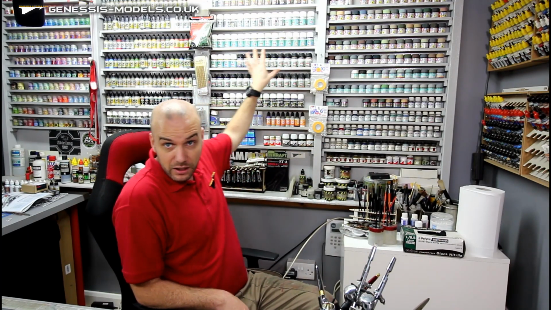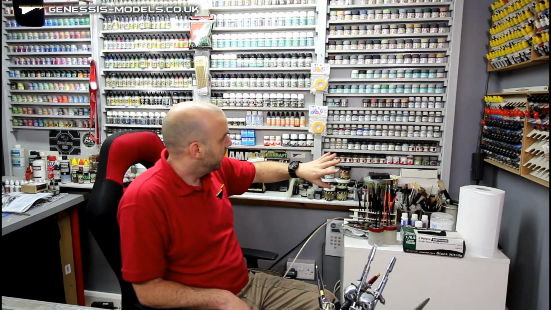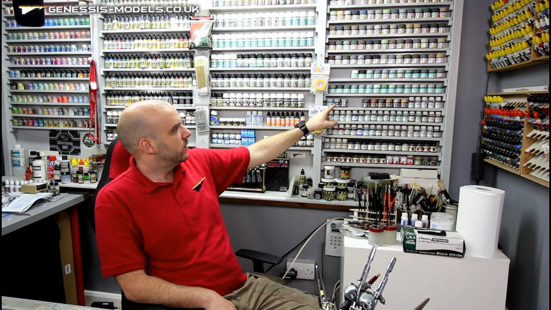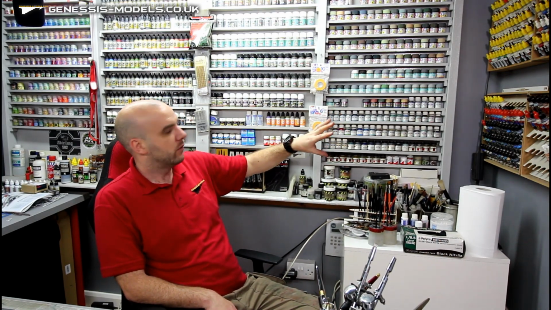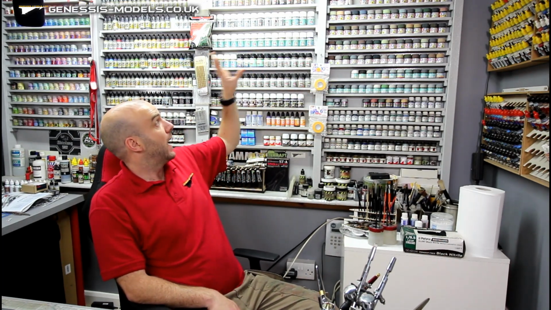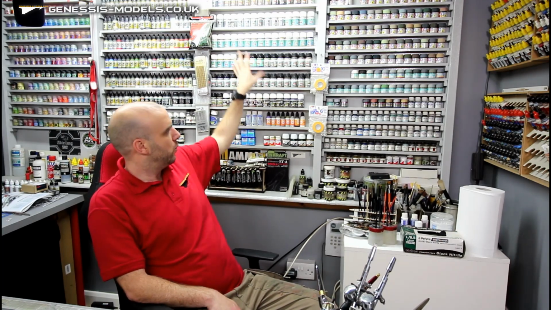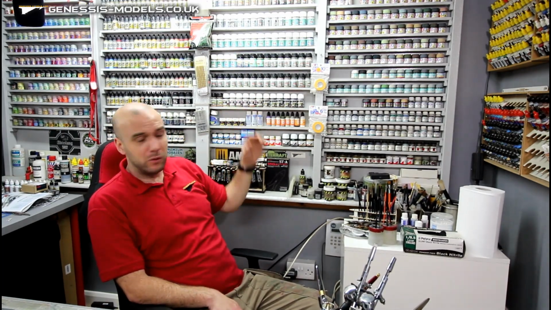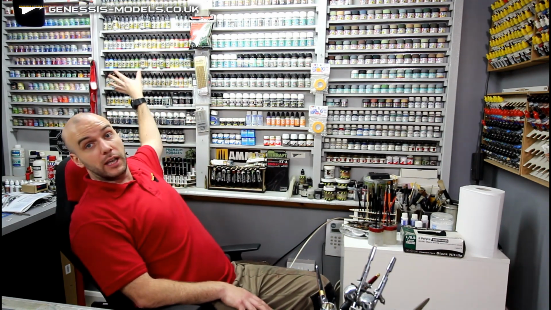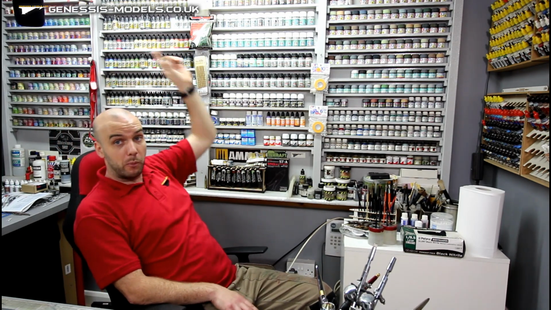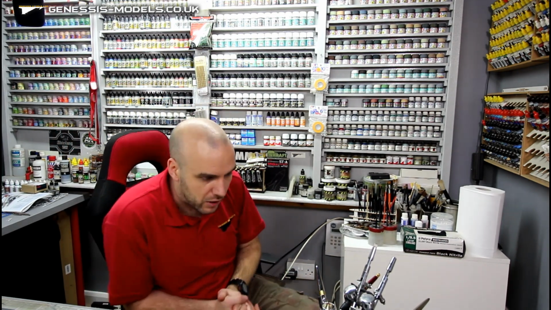All the paints that you see at the back of here, we've got the Mr. Colour range, we've got AK, we've got Tamiya, and we've got Ammo up here. This is all the weathering products. We've got Humbrol tins, enamels. Going along here, we then have Vallejo, and then we have the Citadel paints for doing stuff like miniature paints.